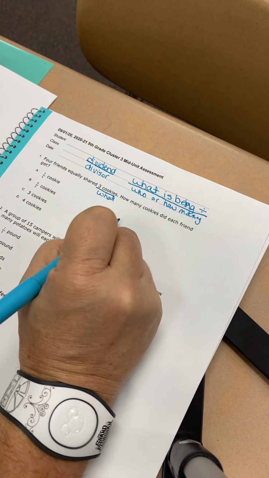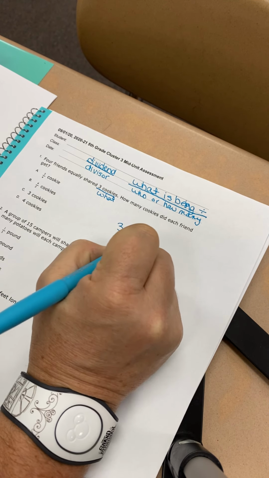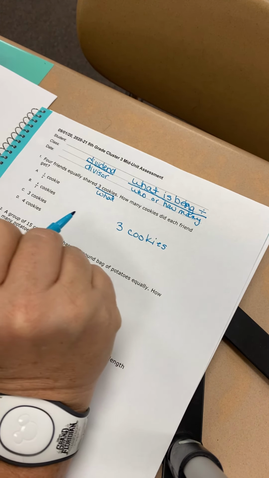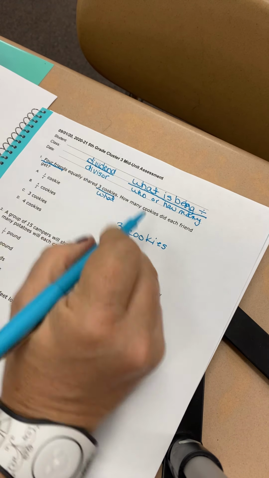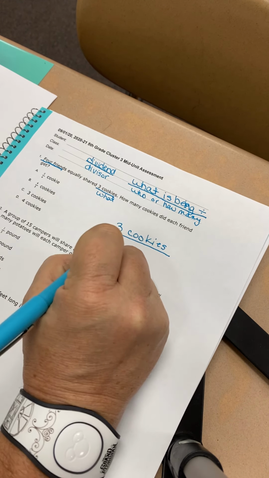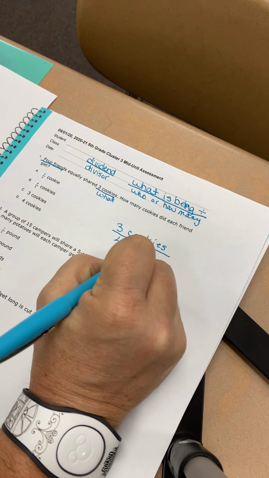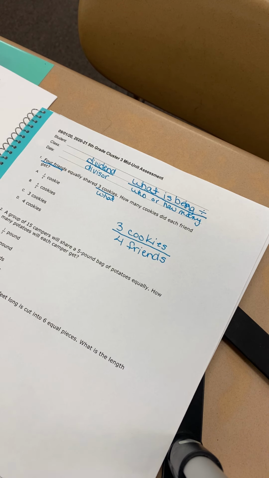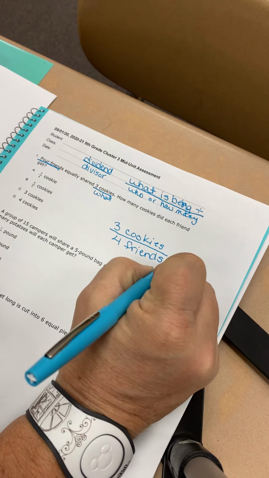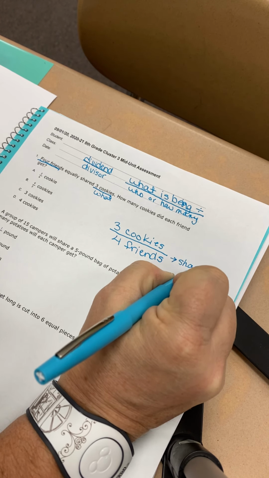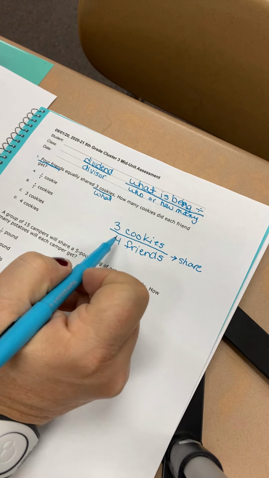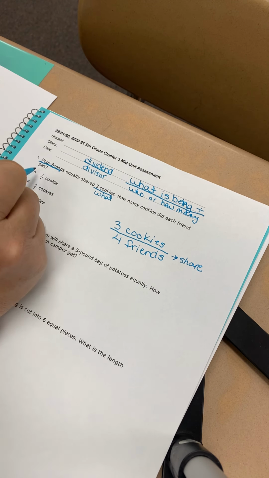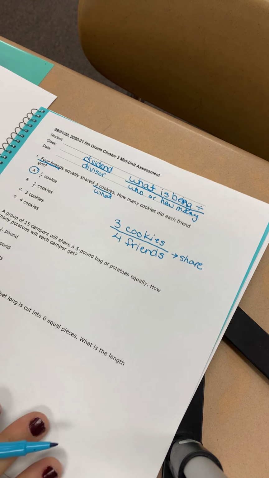So this is definitely our what. What is being divided? We're going to break up these 3 cookies. And when we do that, it's going to be between 4 friends. That works out to a fraction of 3/4. Each person is going to get a fraction of it because they are sharing it, and each person will get 3/4 of the cookie. So your answer would be 3/4.